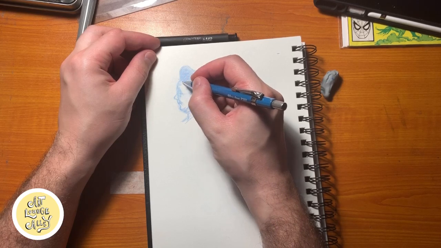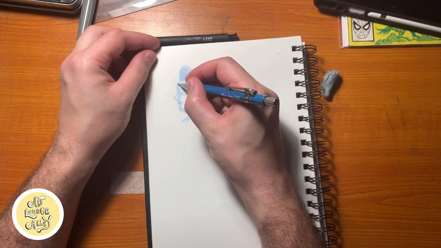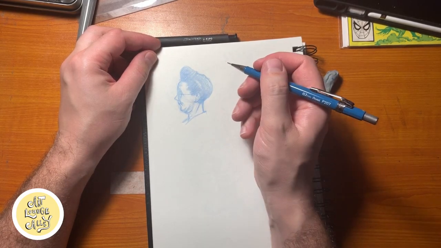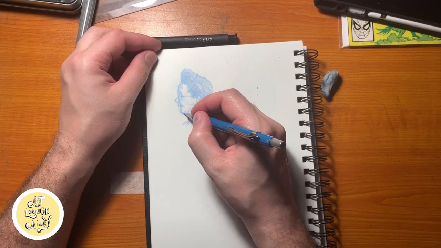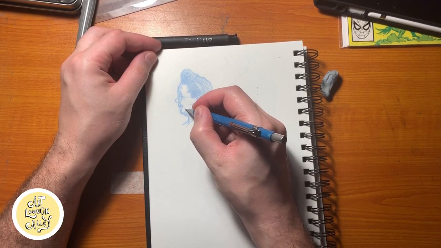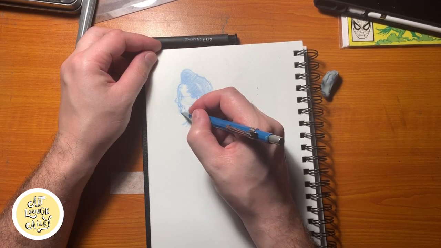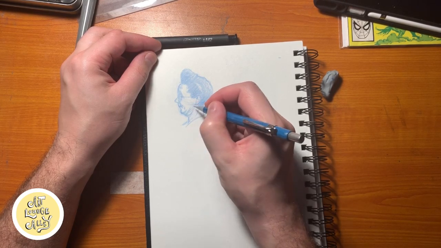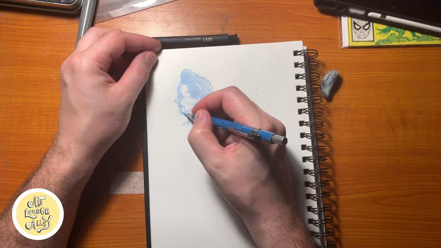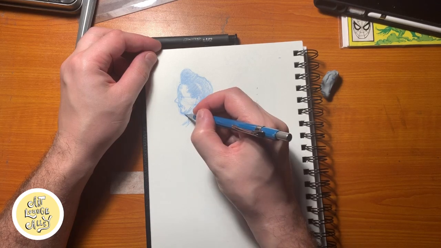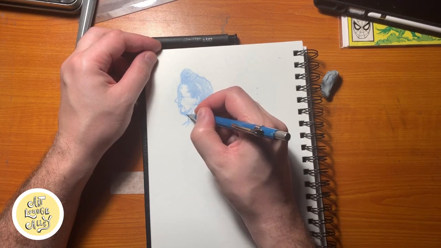A little bit of shadow here and there. Some shadow underneath the chin, obviously, from all the folds. The light source not reaching that area.